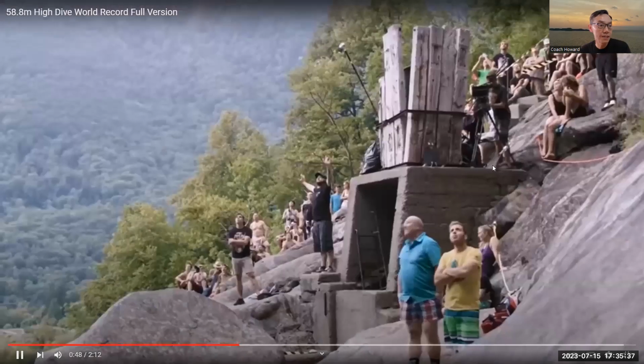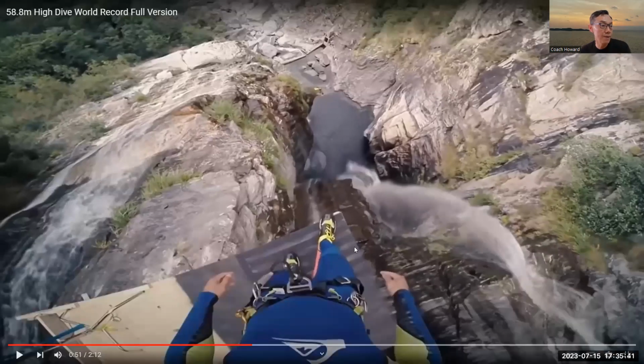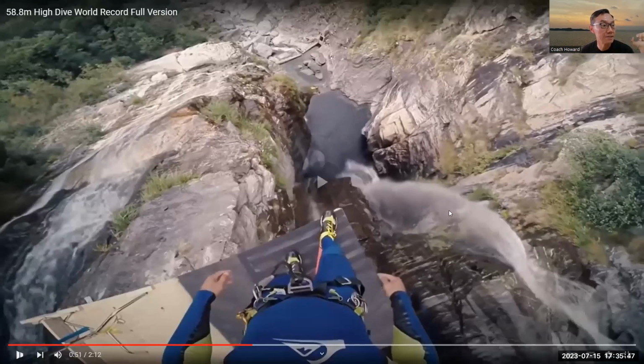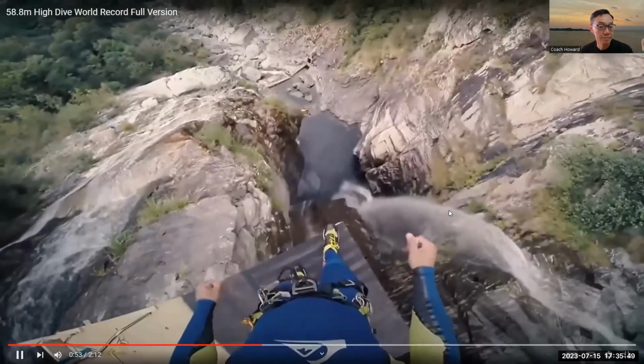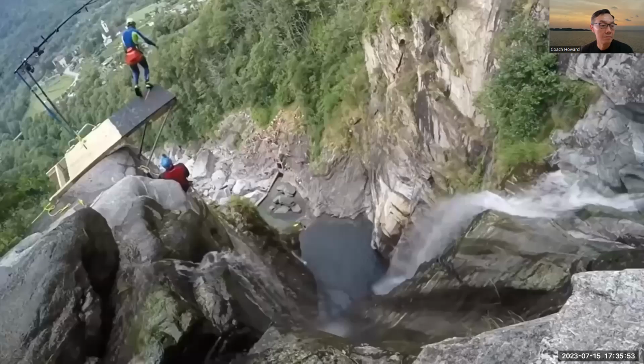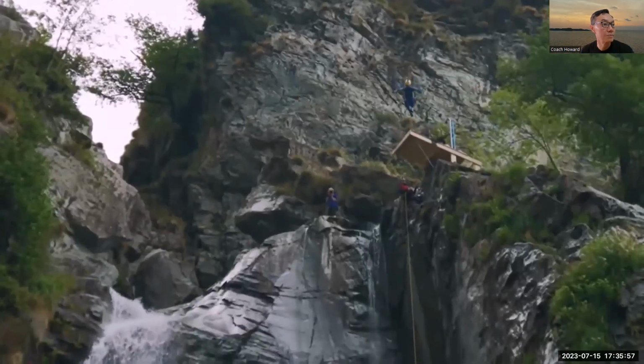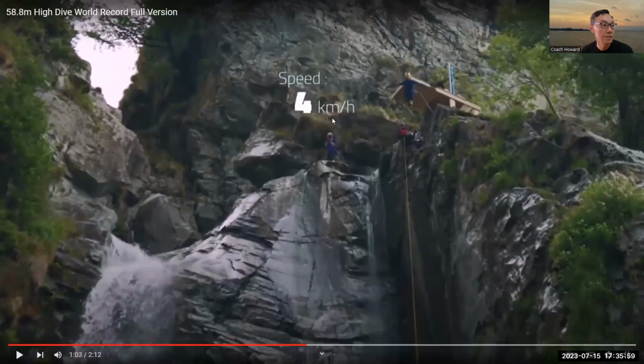So as he stood there, he has a lot of GPE. So at this position, the mass of the person plus the height, he has a lot of gravitational potential energy. Slow-mo, as he leaps off. Okay, notice the change of GPE to kinetic energy.